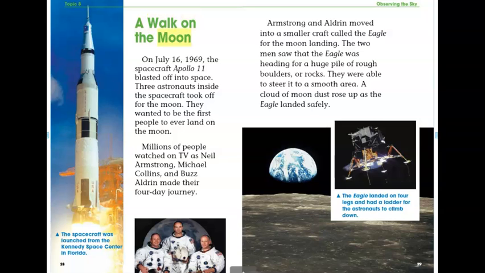A Walk on the Moon. On July 16th, 1969, the spacecraft Apollo 11 blasted off into space. 3 astronauts inside the spacecraft took off for the moon.